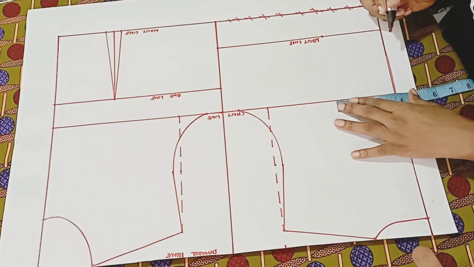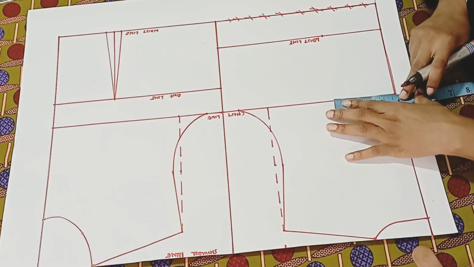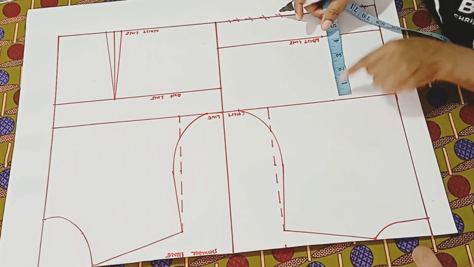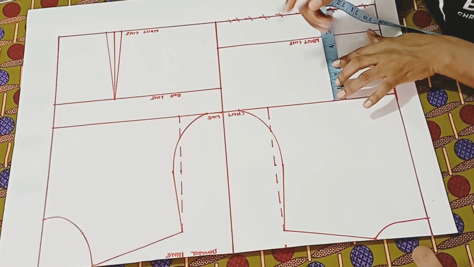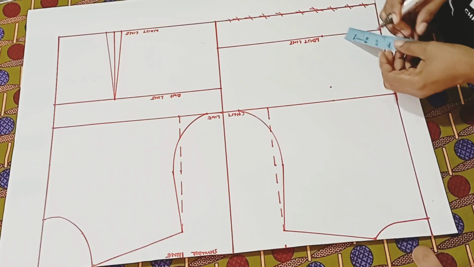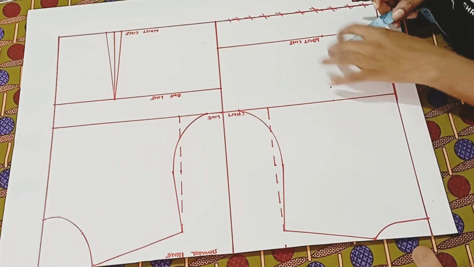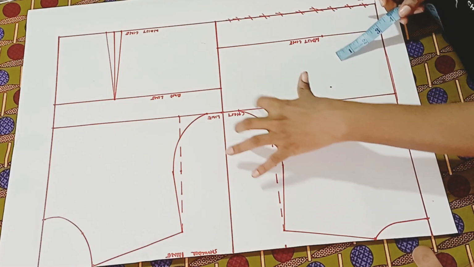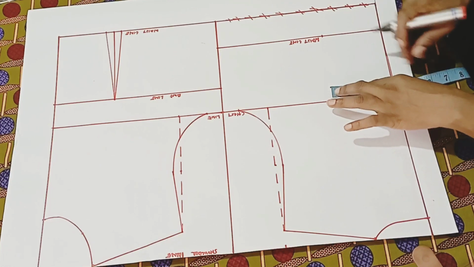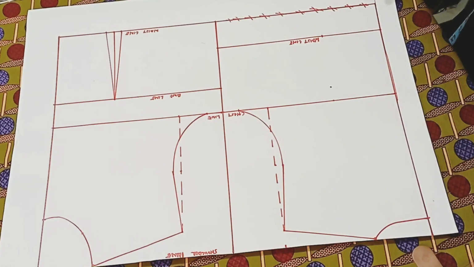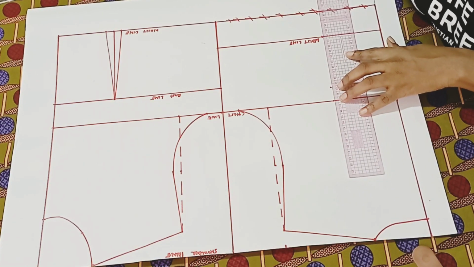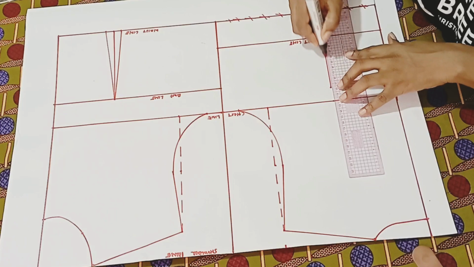Okay, I'll just come here on the chest line for the back and mark this. All right, and come down from that point where I marked by 1 inch. Why am I not using the chest line? The reason is so that when you hold your dart, it doesn't affect your armhole. Okay, I'm going to cross check to be sure that it matches up. So now just draw a straight line like this.